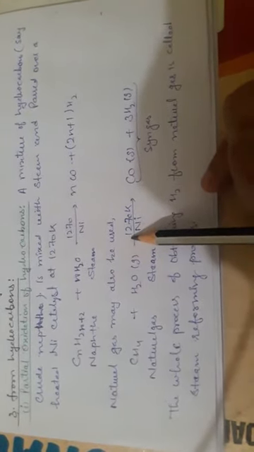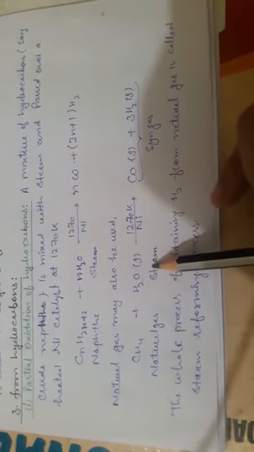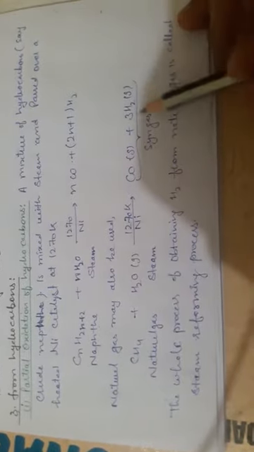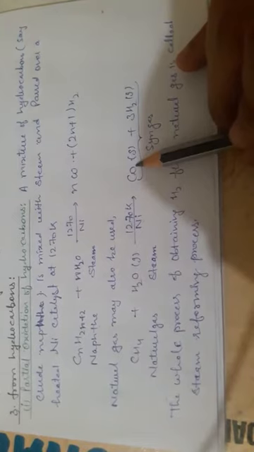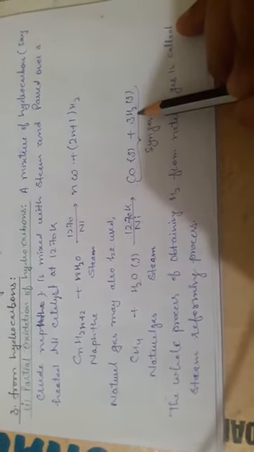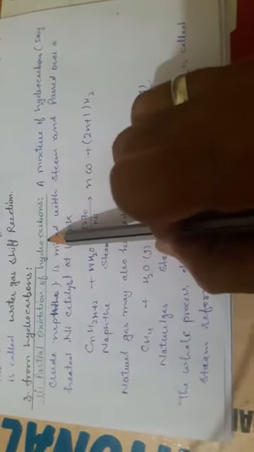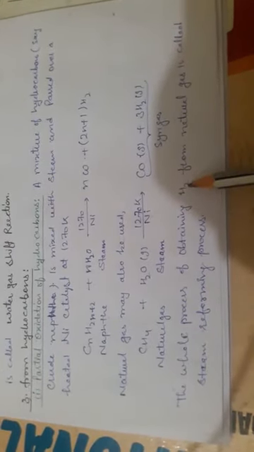Temperature is 1270 Kelvin, and here water is used in the form of steam. So the overall reaction converts into the product, that is synthesis gas, carbon monoxide plus 3 hydrogen. Okay, so this is the preparation by partial oxidation of hydrocarbon, and the whole process of obtaining H2 from natural gas is called the steam reforming process.